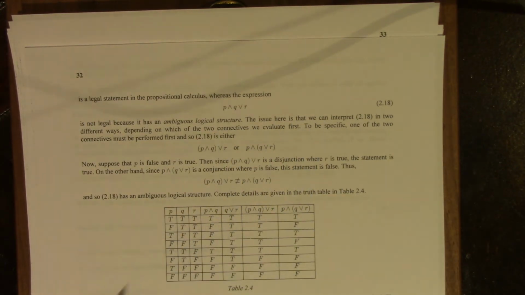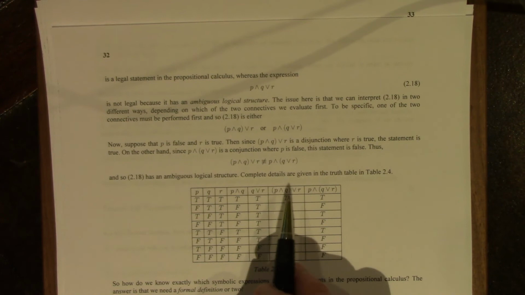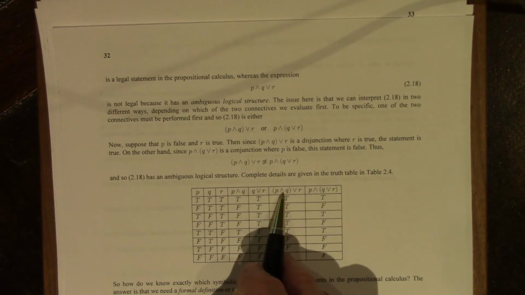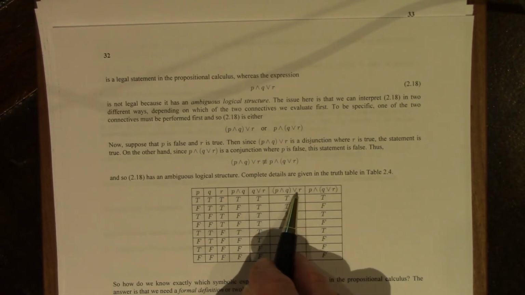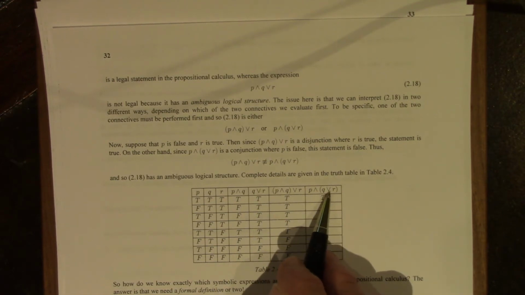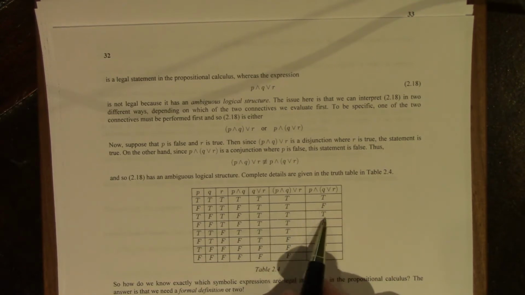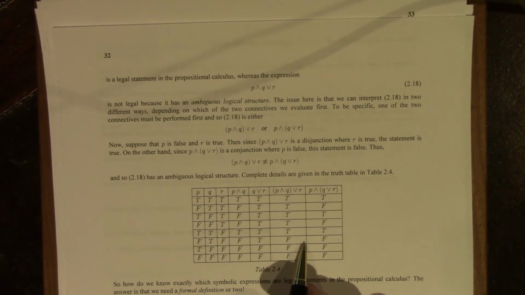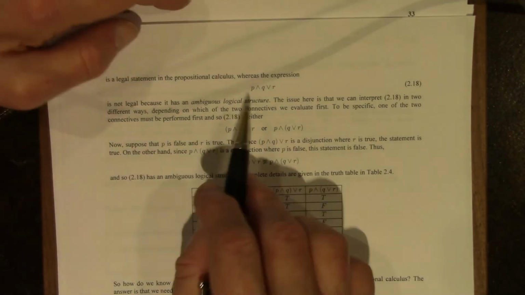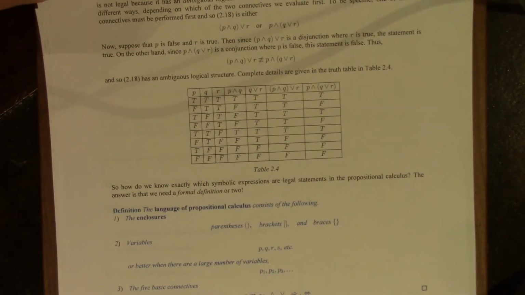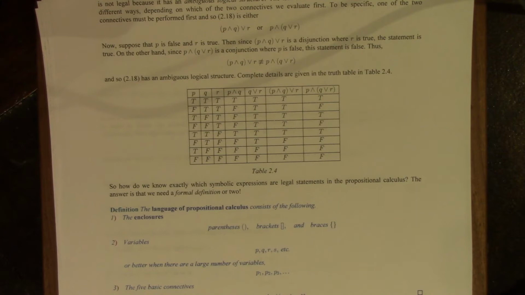If you construct a truth table for the two possibilities, here we do the conjunction first, then the disjunction. Here we do the disjunction first and then the conjunction. Look at the two columns, they're not the same. So without the parentheses, we have an ambiguous situation, and therefore we don't have a legal statement.